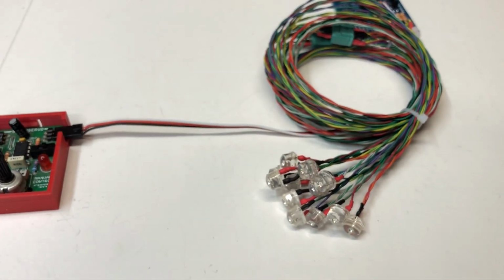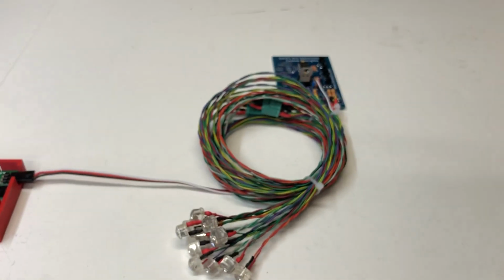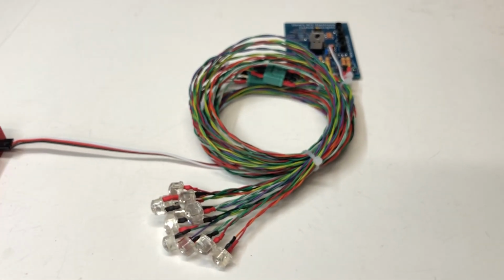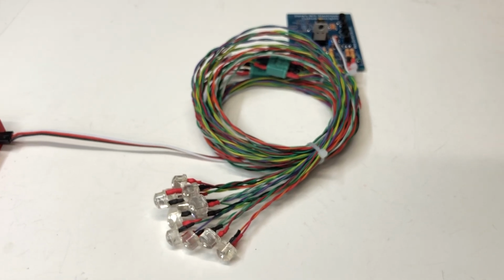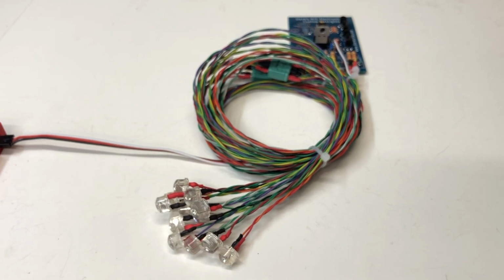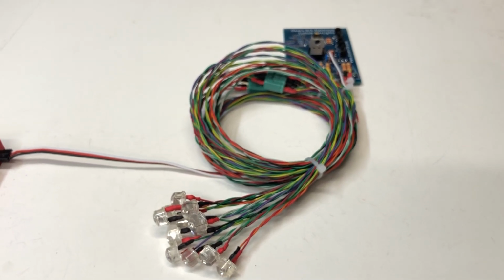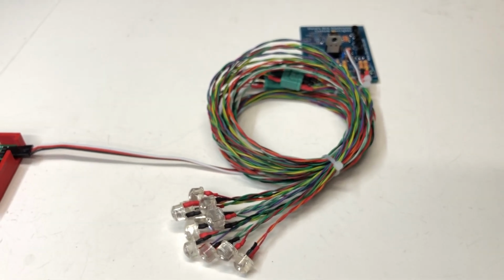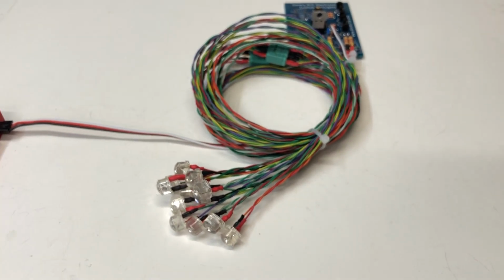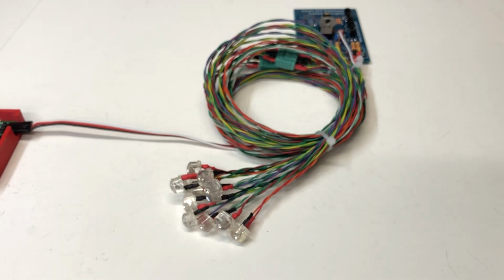But let me tell you what I did when I was programming this circuit. I just used the LED guns, LED cannon programming that I already had, and I found that the simulated bursts that I have programmed into the guns just didn't work for the engine exhaust.